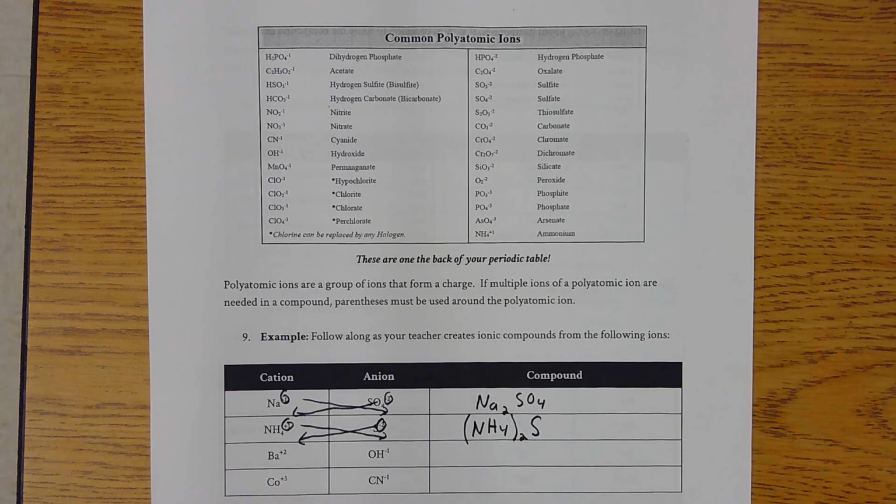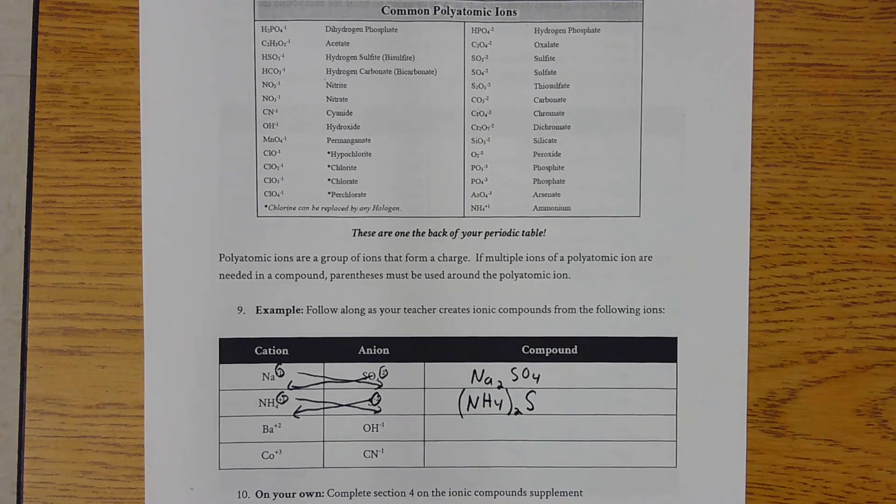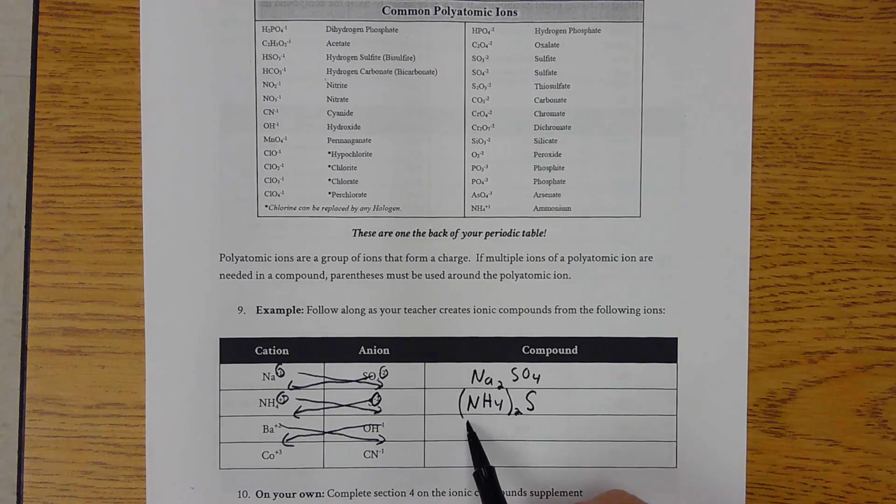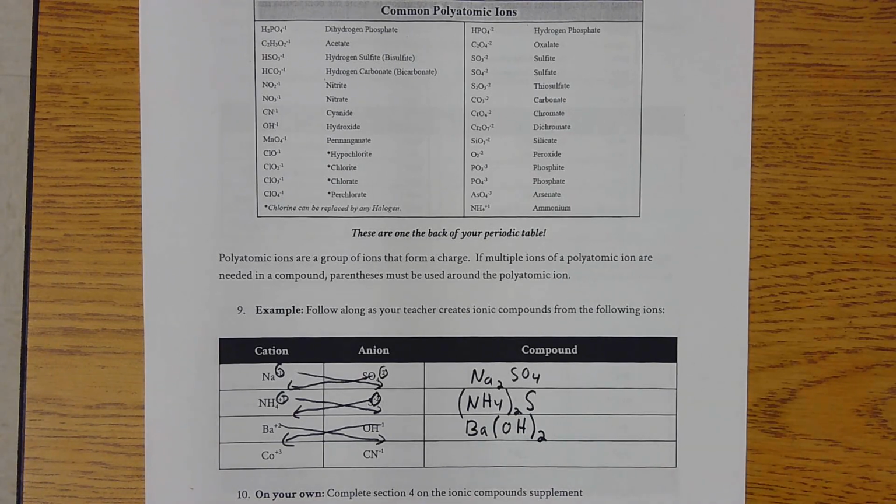Okay, so let's do another one. We have Ba plus 2, and OH is a minus 1. That's a polyatomic. Again, if we crisscross the numbers, we have Ba, which would be the 1, and then I have 2 OHs, so I have to put those in parentheses, and I put the 2 on the outside to indicate that I have 2 of the OHs. So it's Ba(OH)2.